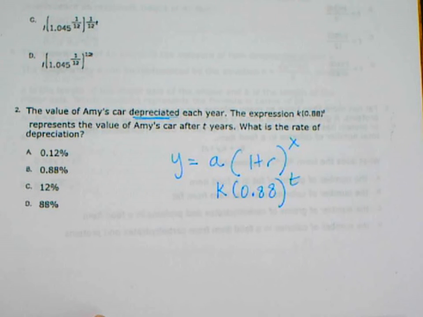I have the wrong packet. I don't have any of these questions. Oh, bring that to me.